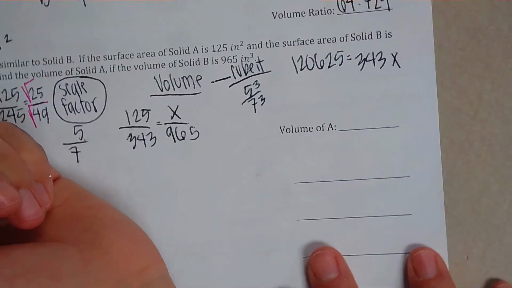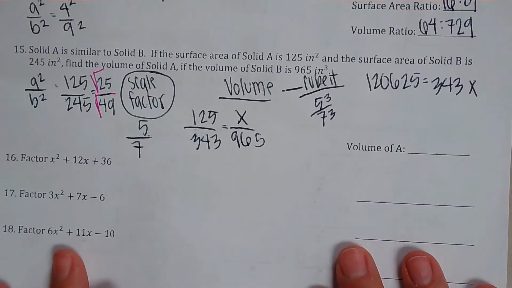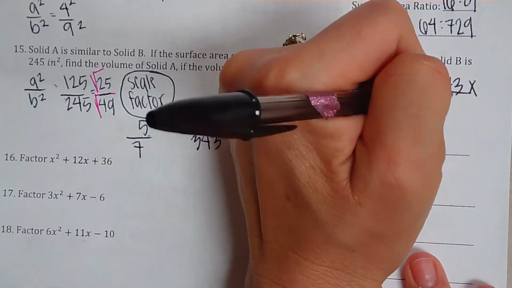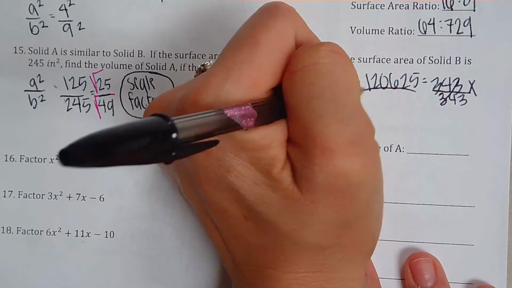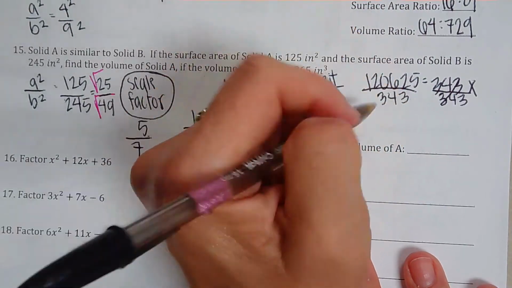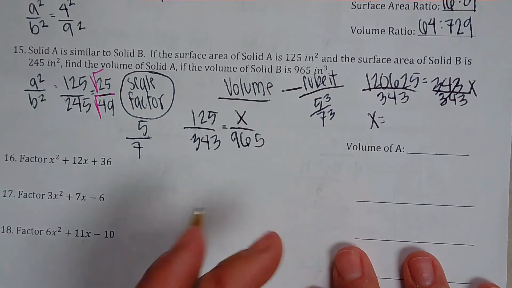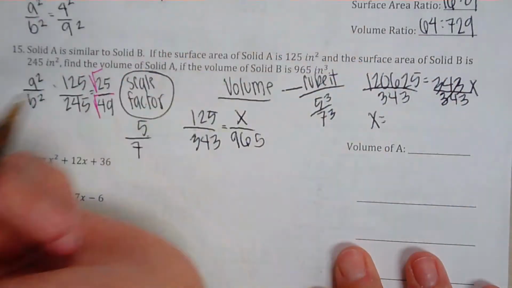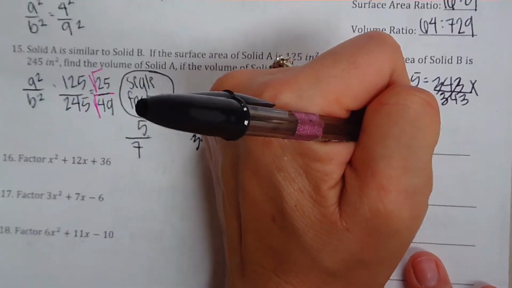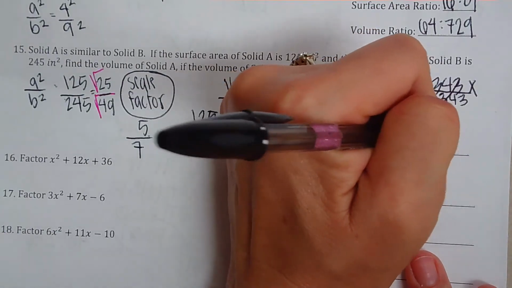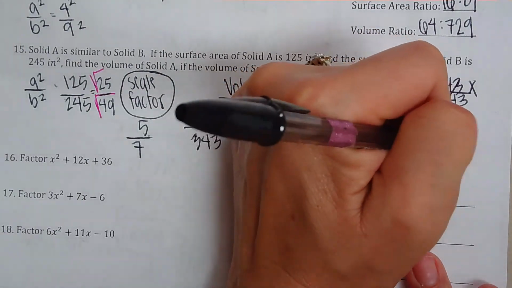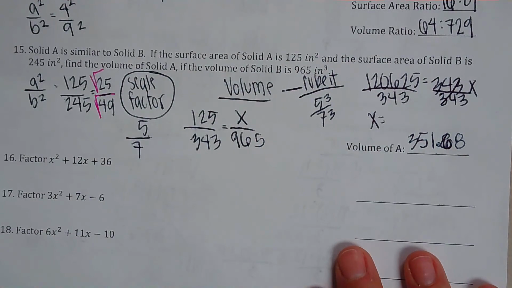343x. Oh, sorry, I'm moving my paper around too much. Now we divide by 343 and we get x, or the volume of A, is equal to 351.68.